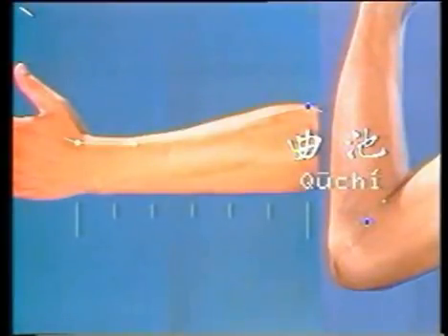Indications: headache, dizziness, redness, swelling, and pain of the eyes, sore throat, motor impairment of the upper limbs, abdominal pain, vomiting, diarrhea, urticaria, frozen shoulder, hysteria, constipation, common cold, infantile paralysis, obesity, and facial beautification. Puncture 1 to 1.5 cun, apply 3 to 7 moxa cones, or 10 to 30 minutes moxibustion.